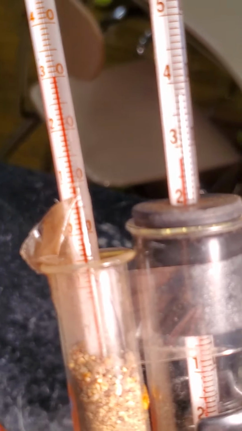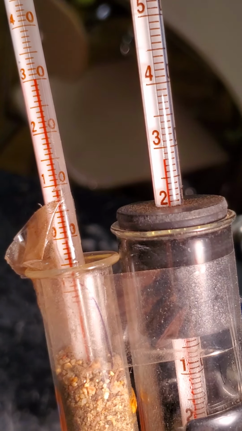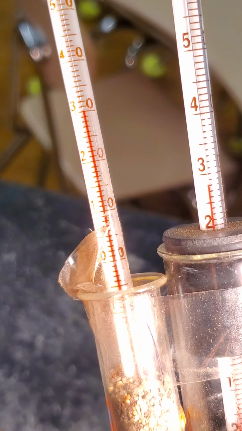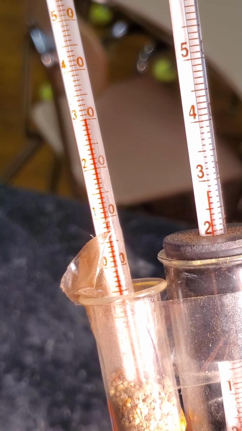So, let me zoom in. Yeah, water is still 28 degrees Celsius, but the soil goes up to 30 degrees Celsius. Interesting.